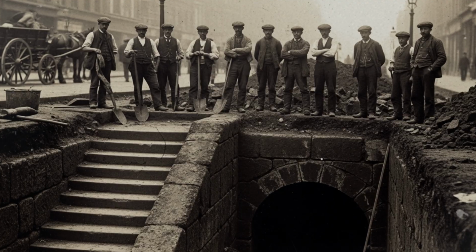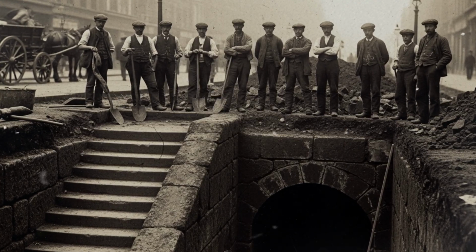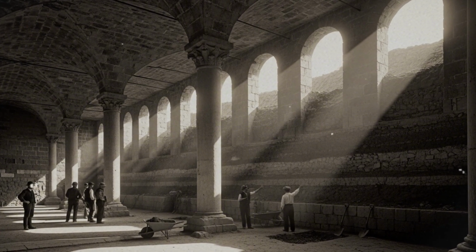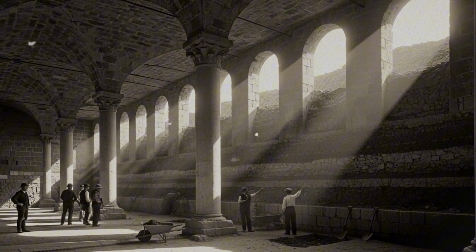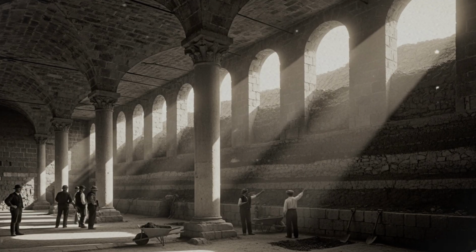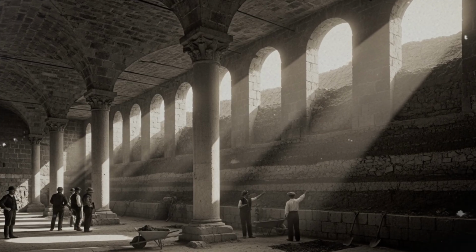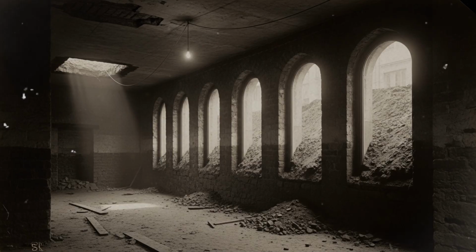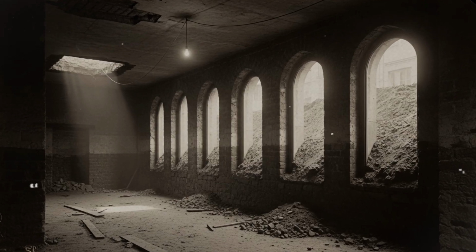Because here is the problem with the standard timeline. The cities of the early 19th century grew faster than the documented workforce, the documented material supply, and the documented capital investment can account for. London's population doubled between 1800 and 1850.